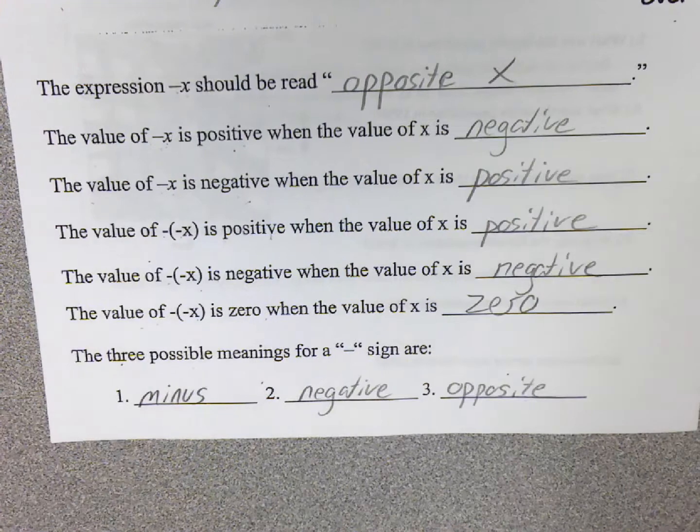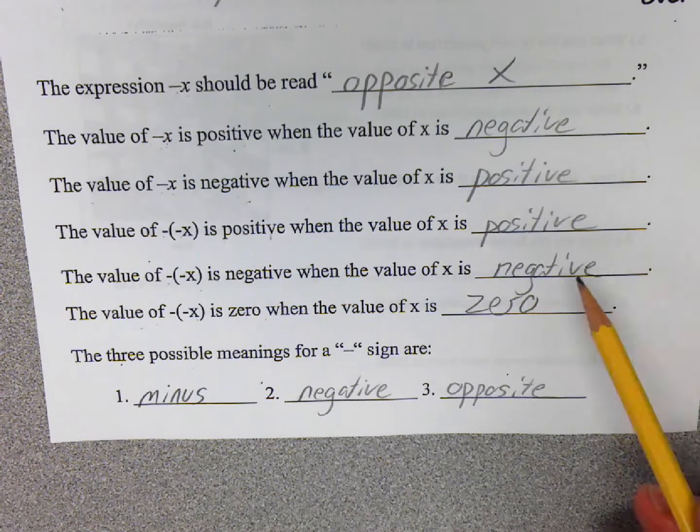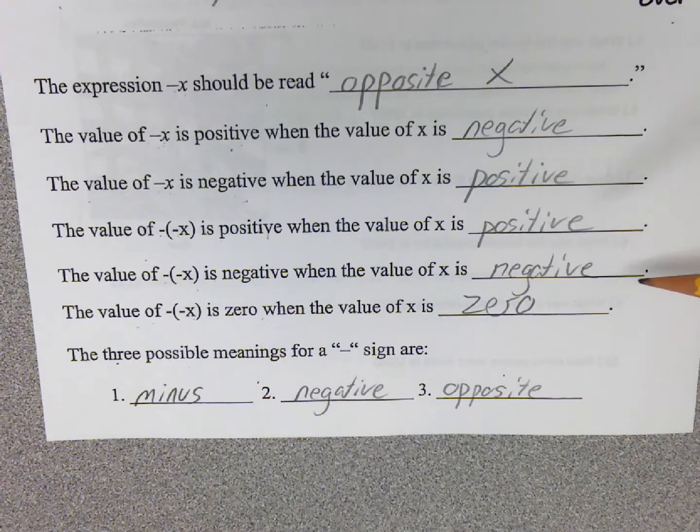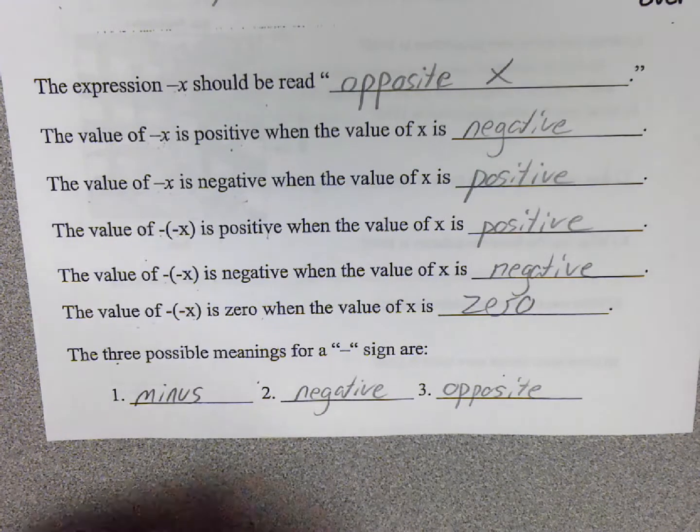It's a little confusing, but as you get experience working with the opposite of a number, and doing the opposites, and two negatives make a positive, you'll get better at it. So go ahead and flip your sheet. If at any time you need to rewind or pause, do that.